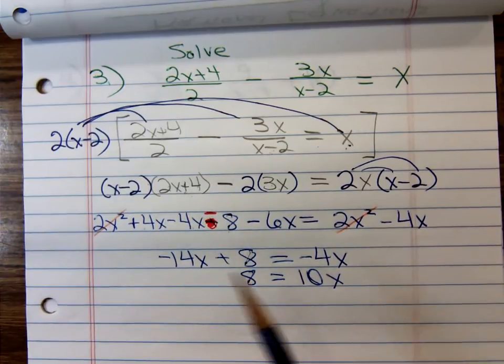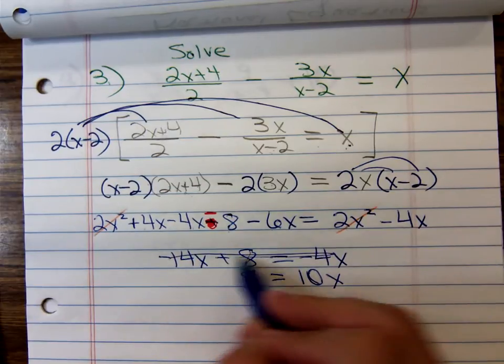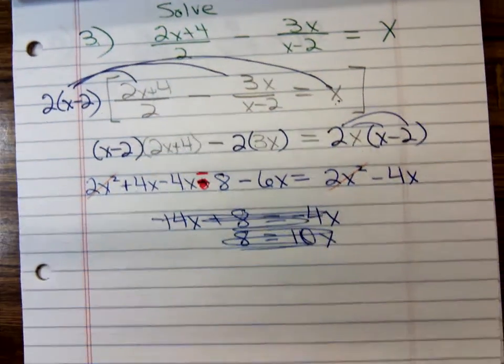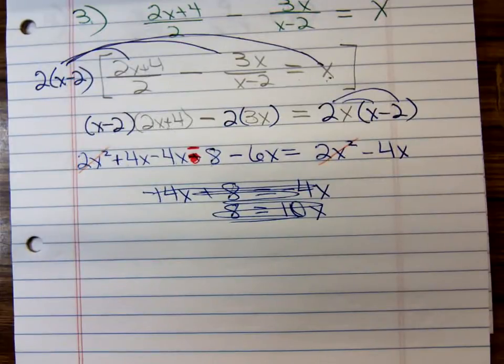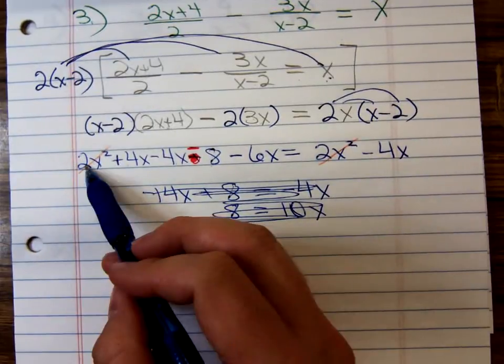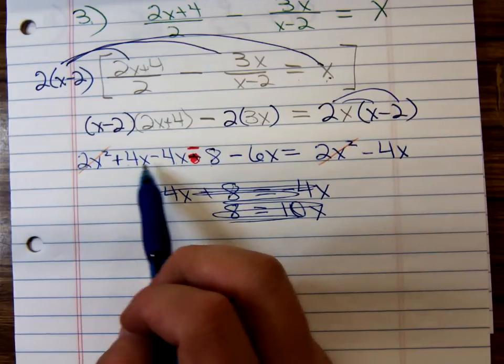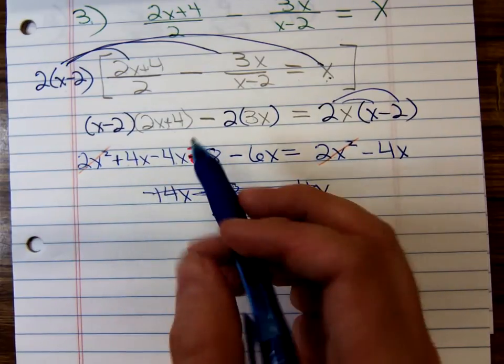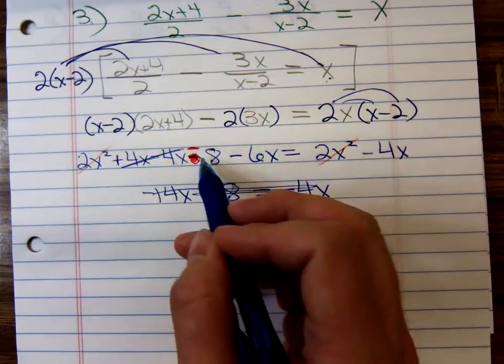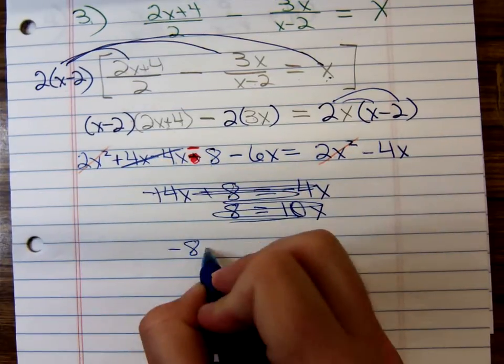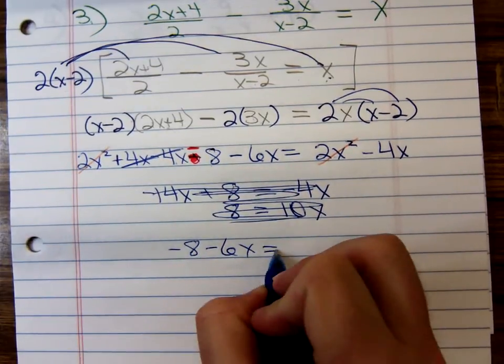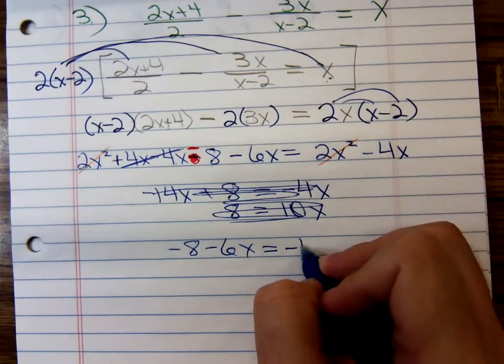And you know something? I'm just going to mark out all of that. Move it up. The 2x squared still subtract out. Hey, what's about to happen here to the 4x minus 4x? Those are gone too. So all we have is a negative 8 minus 6x equals a negative 4x.